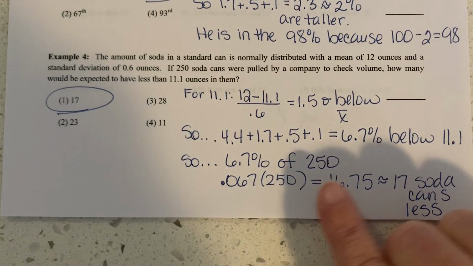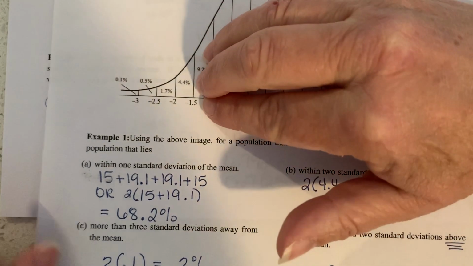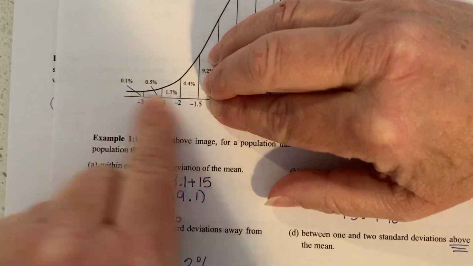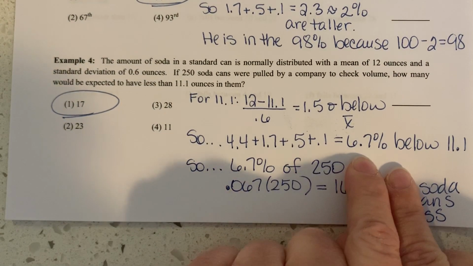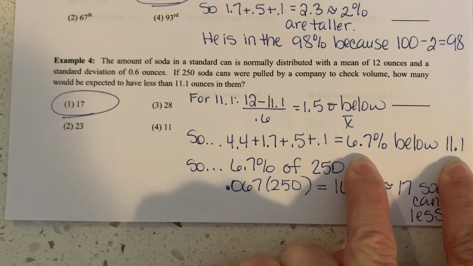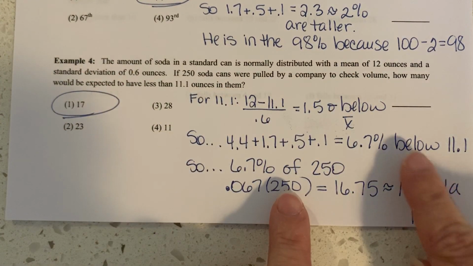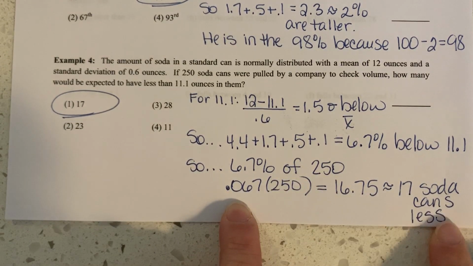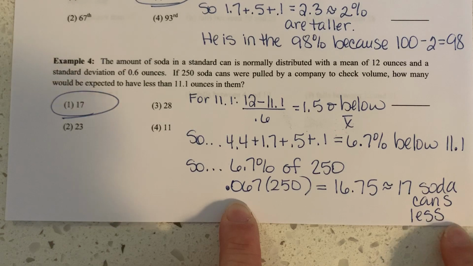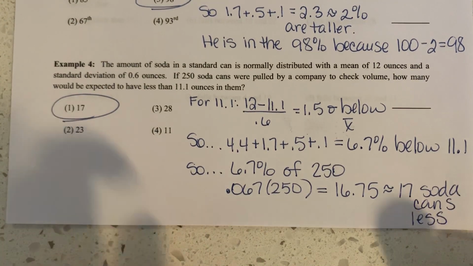So you go to that chart and you find everything that's below 1.5 standard deviations below the mean. So that's all of these numbers right here. So I took all of those numbers, added them up, and said that 6.7% are below that 11.1. So because I wanted numbers of cans instead of percentage of cans, I just do that percentage times the number of cans and find out that 17 soda cans have less than 11.1 ounces in them.